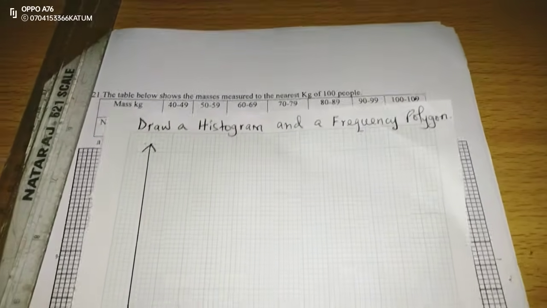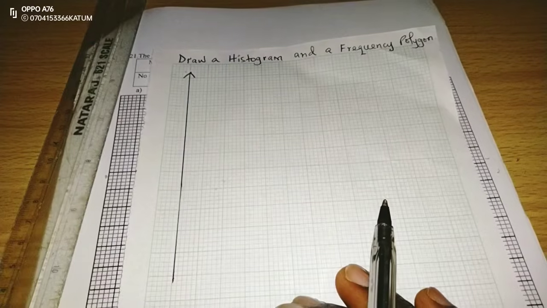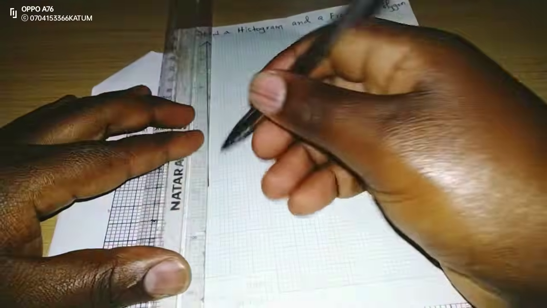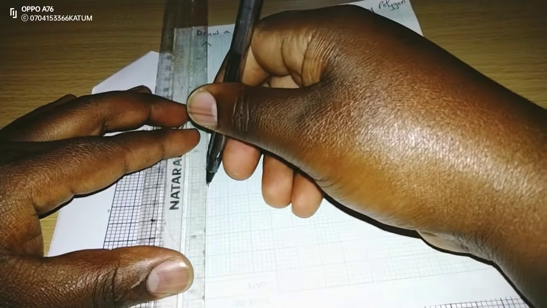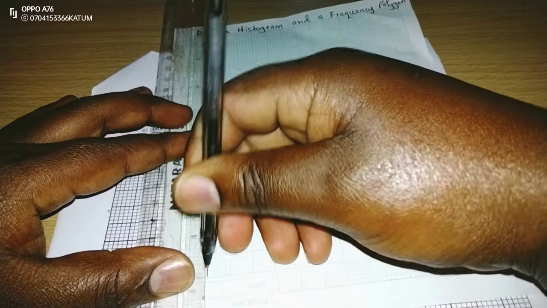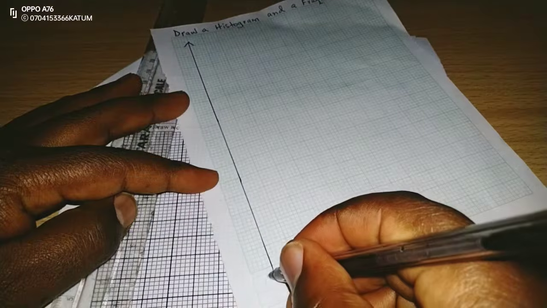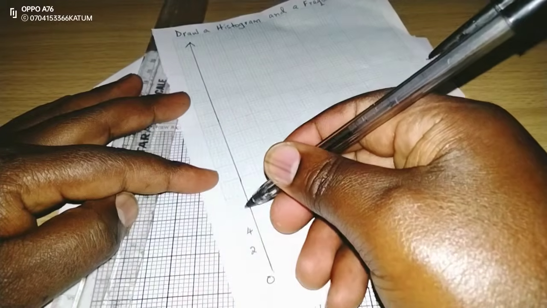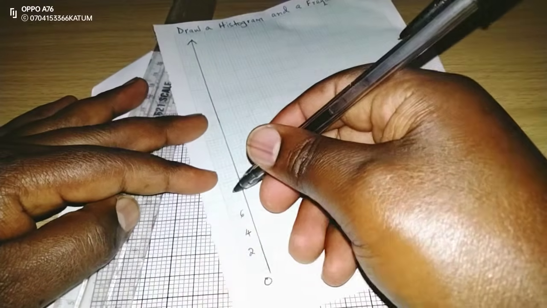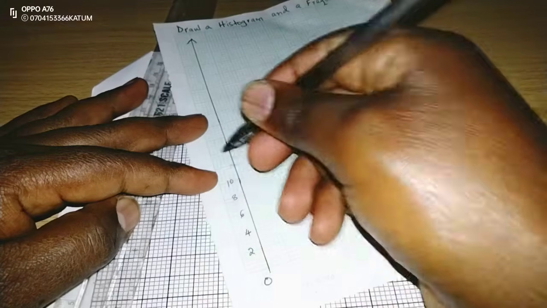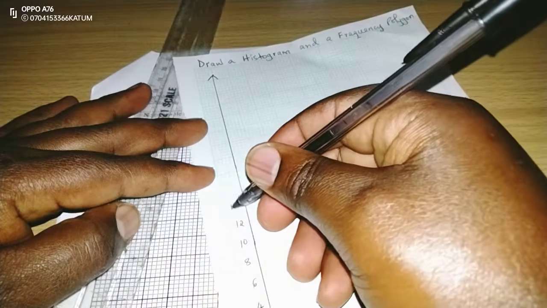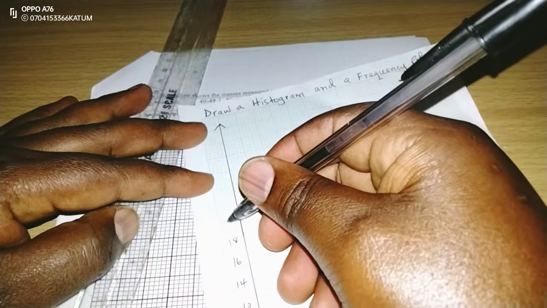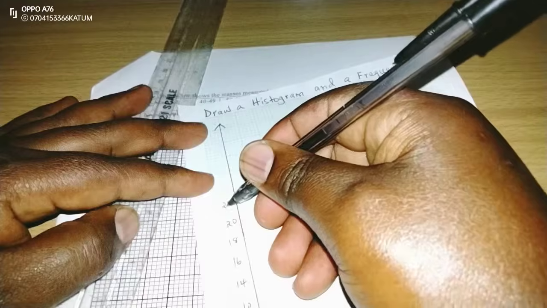We label the axis: 0, 2, 4, 6, 8, 10, 12, 14, 16, 18, 20, 22.